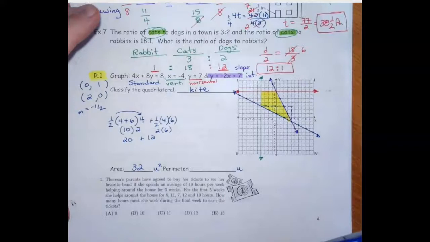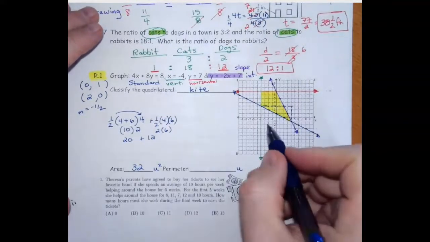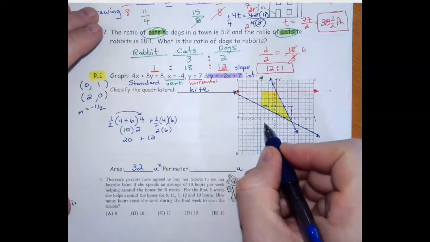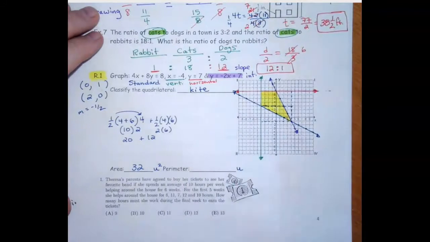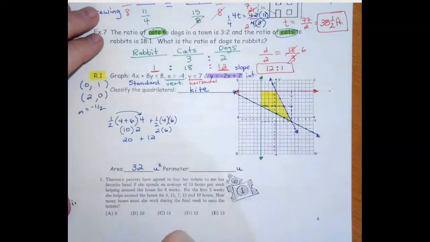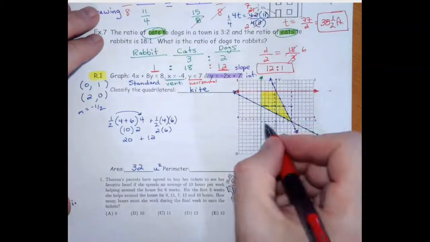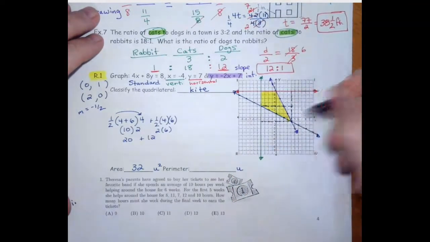Now there are other ways to do that. We could look at this whole square here instead, and we could find the area of that square and then subtract off those 2 triangles. Okay, so I don't know if we want to do that. It'd be confusing a little bit.